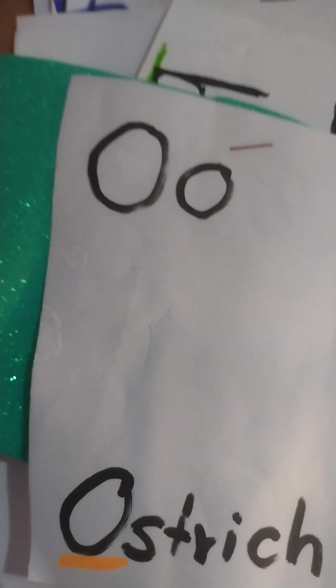And then we have the next vowel, letter U. Letter U says, as in umbrella. U says, as in umbrella. Okay, so those are the 5 vowels that we learned, and today we're going to review.